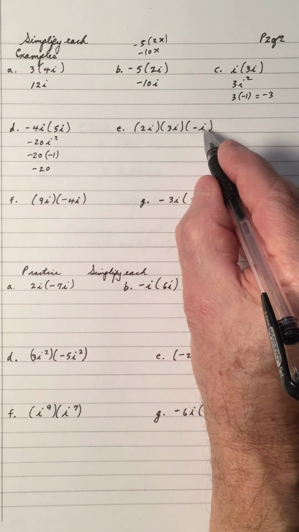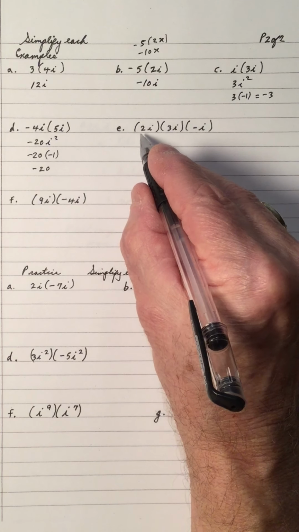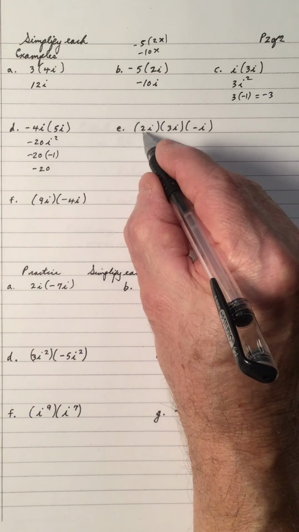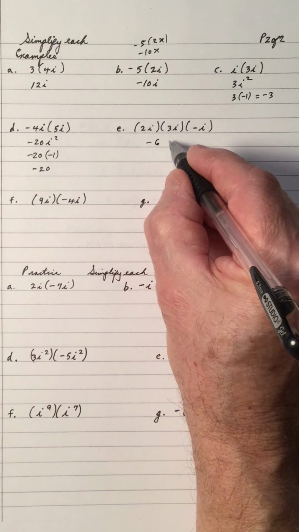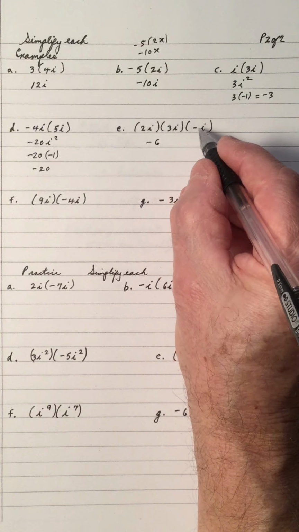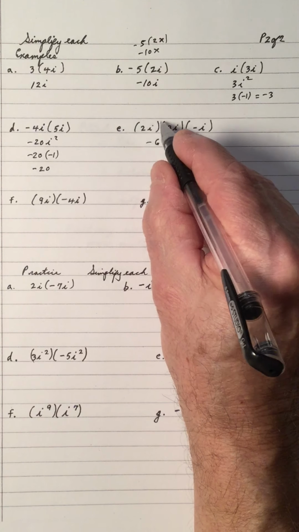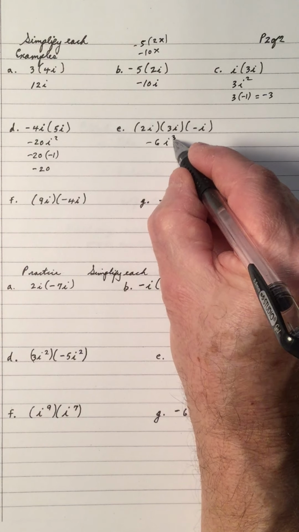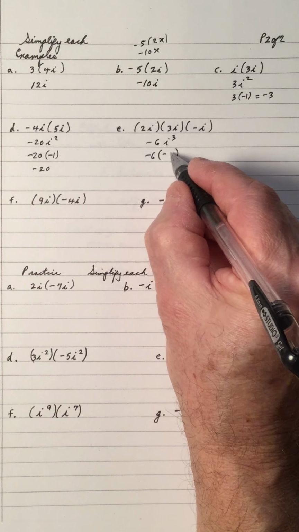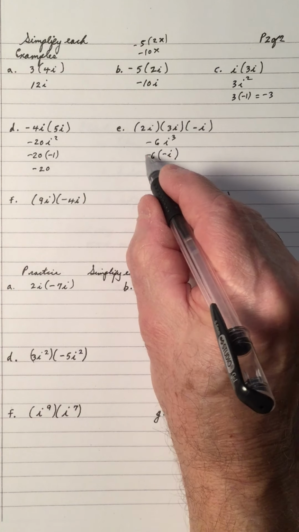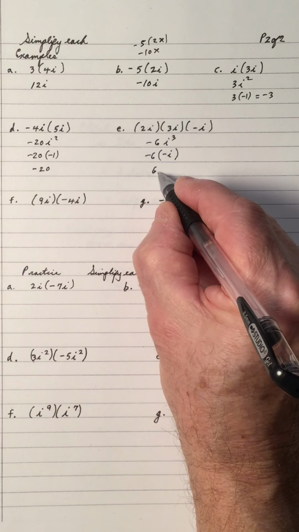Now we have 3 multiplications, so we can multiply all 3 at one time. 2 times 3 times negative 1 is negative 6. And i times i times i, you add 1 plus 1 plus 1 is 3. And i cubed is negative i. And negative times negative is positive, so it's 6i.